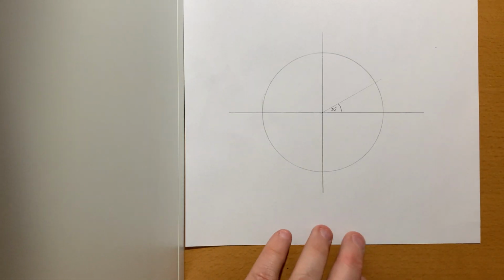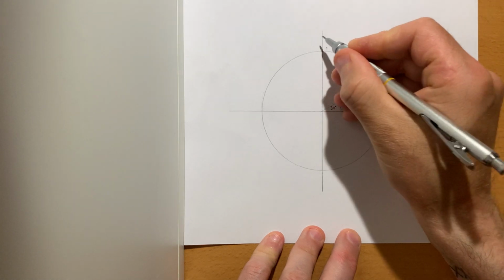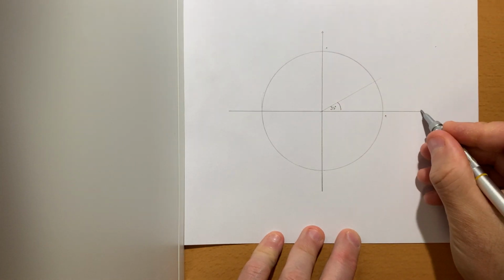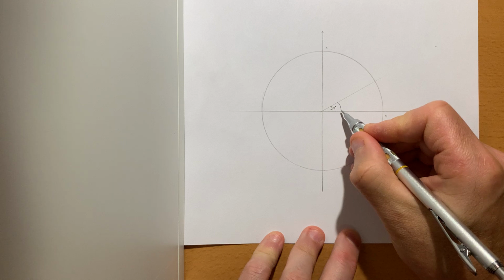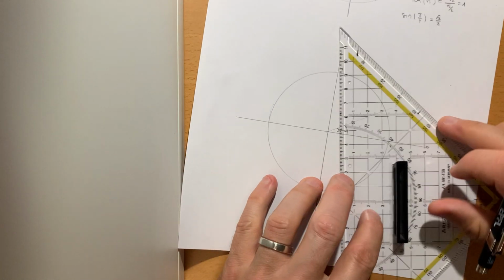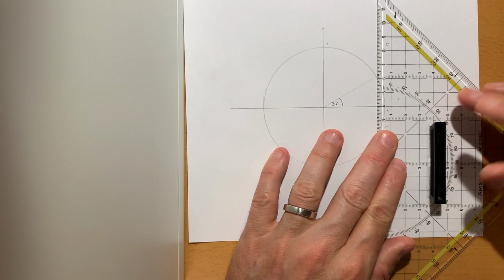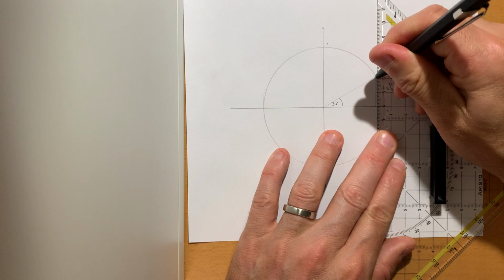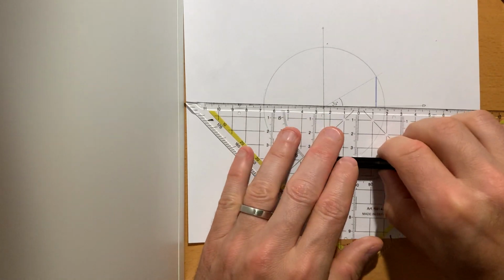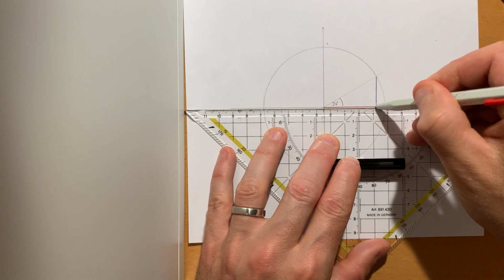For that, I've already prepared this unit circle, where you have a 30-degree angle, and obviously the blue line is going to be your sine. This is sine, and this is cosine. Here we go.